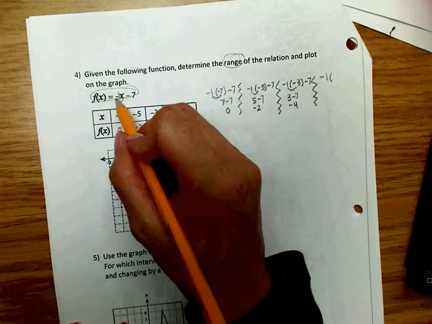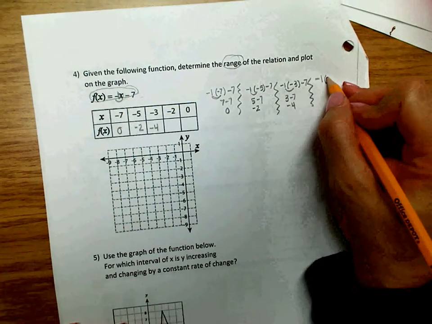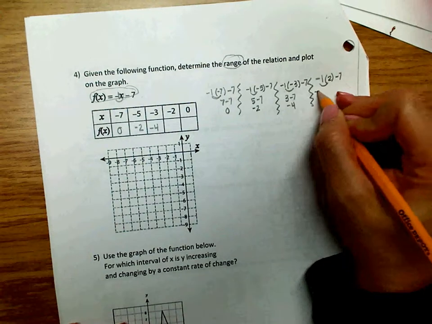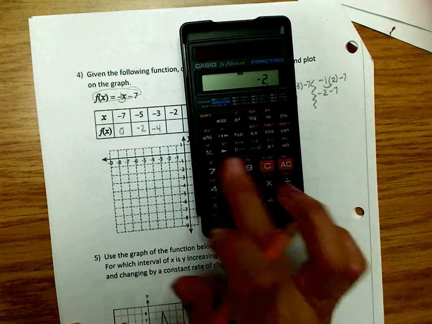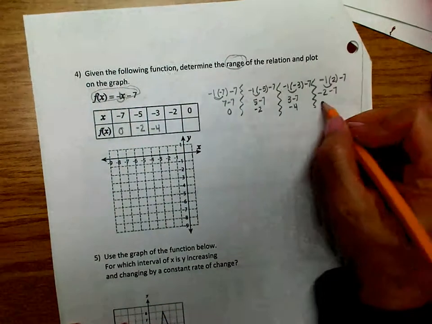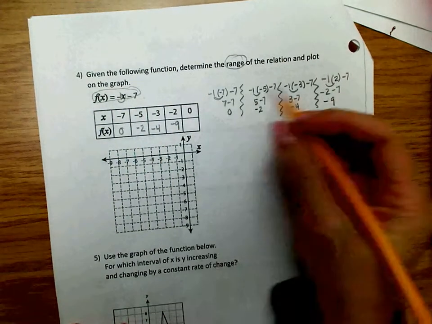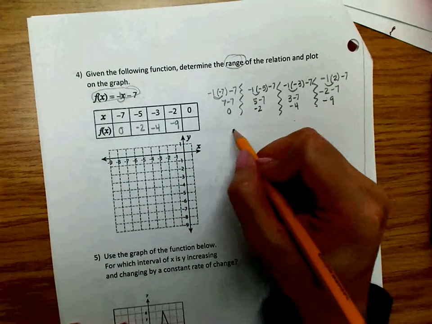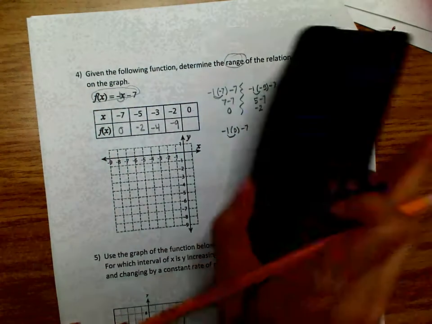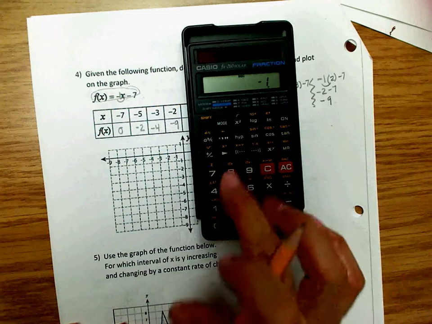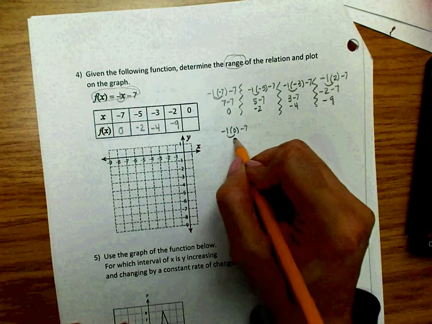That -2 goes in here, then minus 7. That's a -2 minus 7. Negative 2 minus 7 equals -9. -9. And then we got one more left, which is 0. So -1 times 0 minus 7. -1 times 0. 0 minus 7 is a -7.